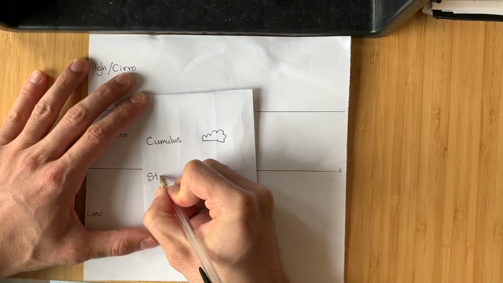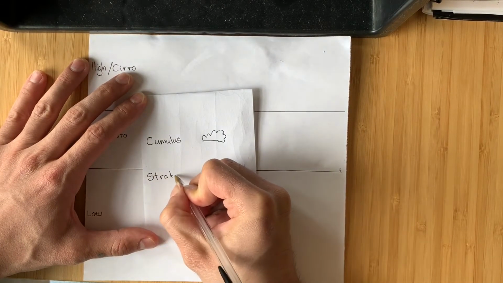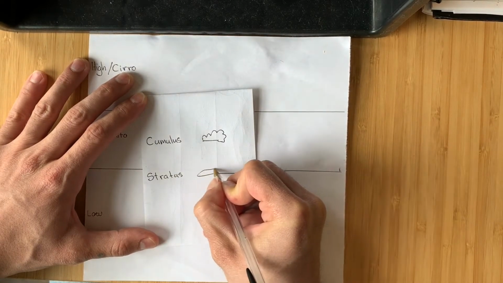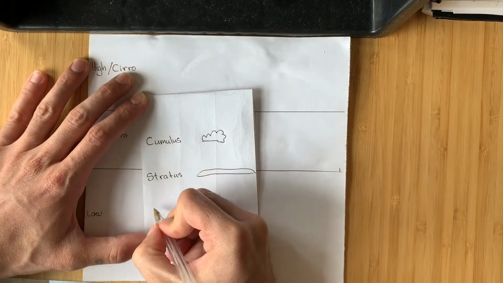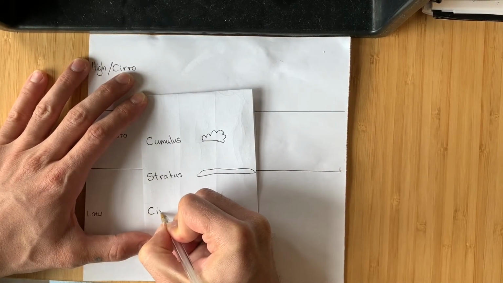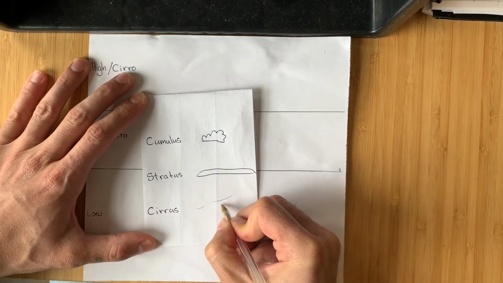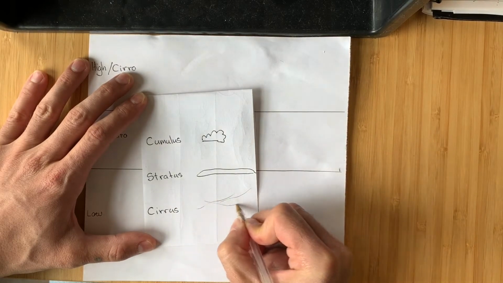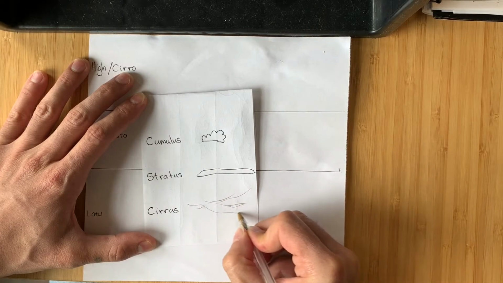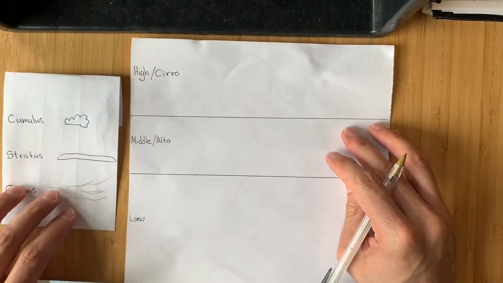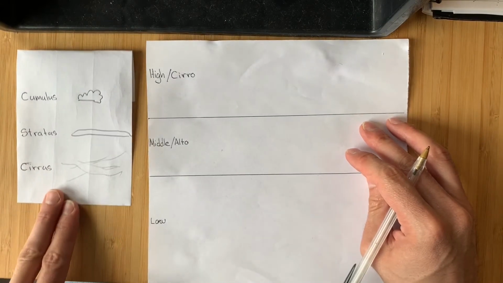That's like the long layered one, right? And we have cirrus. Right? So I'm gonna set that right over here so you can keep looking at it.